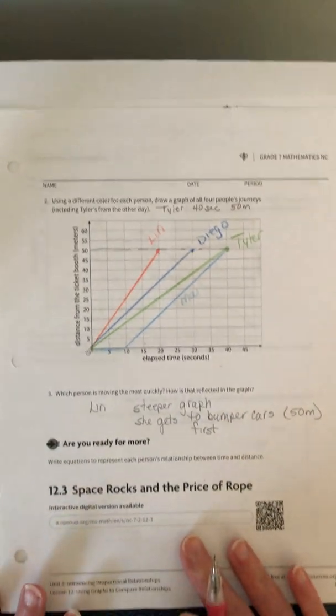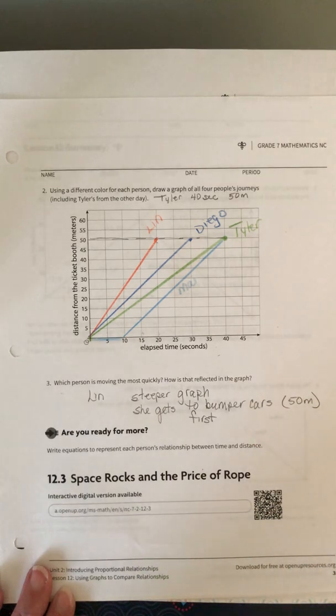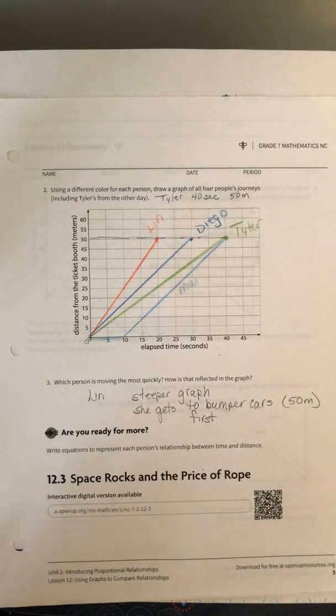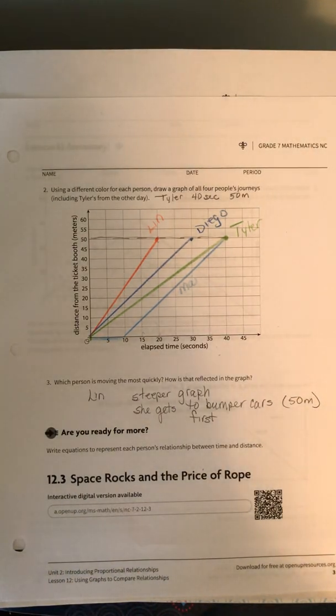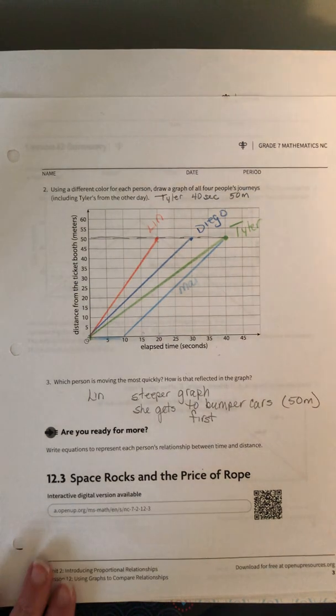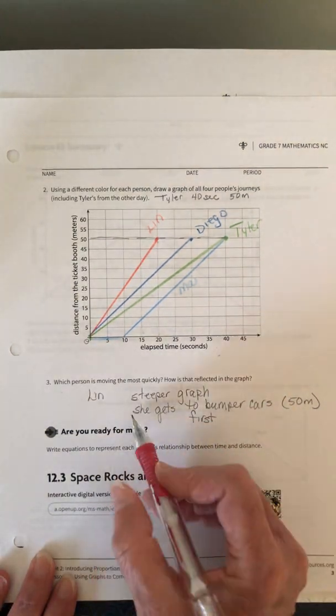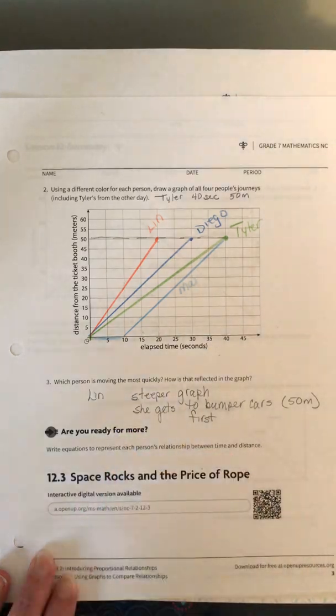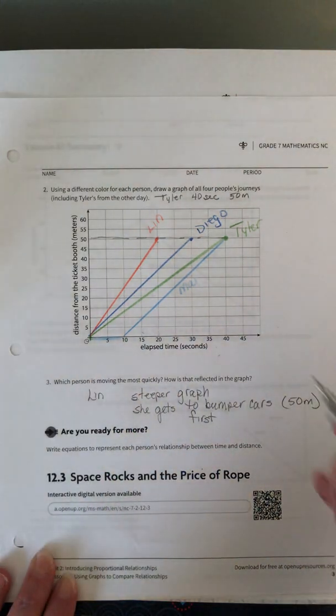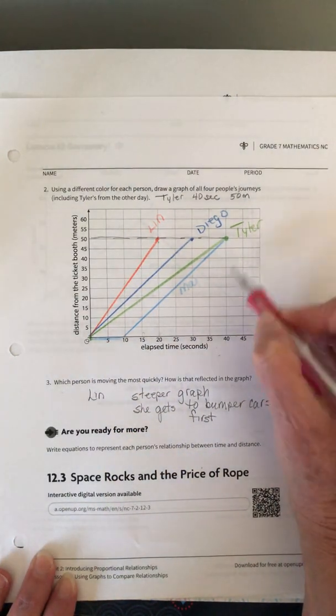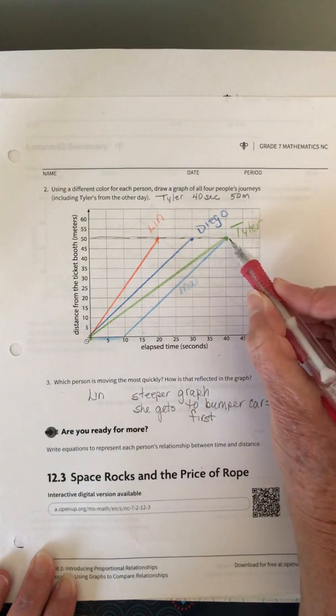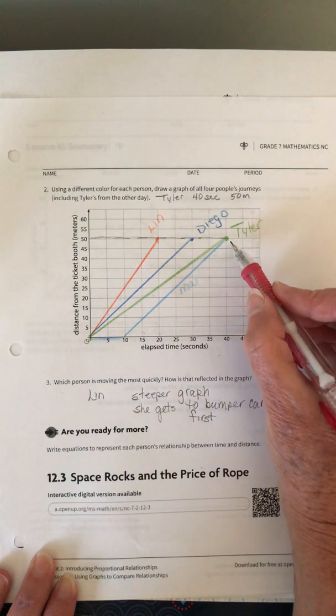All right, now they want us to write an equation to represent each person's time. Well, let's look at it. Let's see. What else could we look at? Okay. All right, so let's start with Tyler. Tyler takes 40 seconds to go 50.